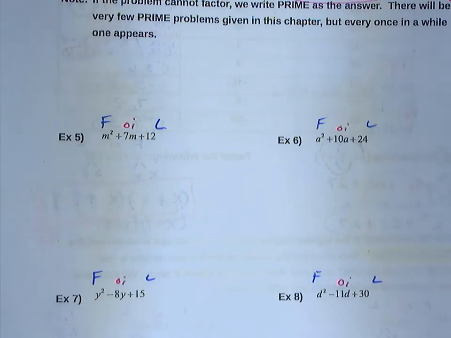Some of you guys are looking ahead. We're going to do odds for homework tonight on that worksheet. That gives you about 20 questions to try tonight. Let's go over these answers real quick.